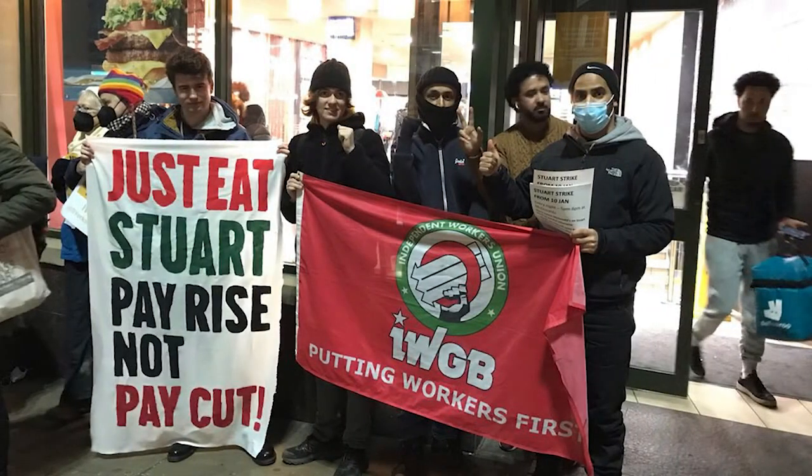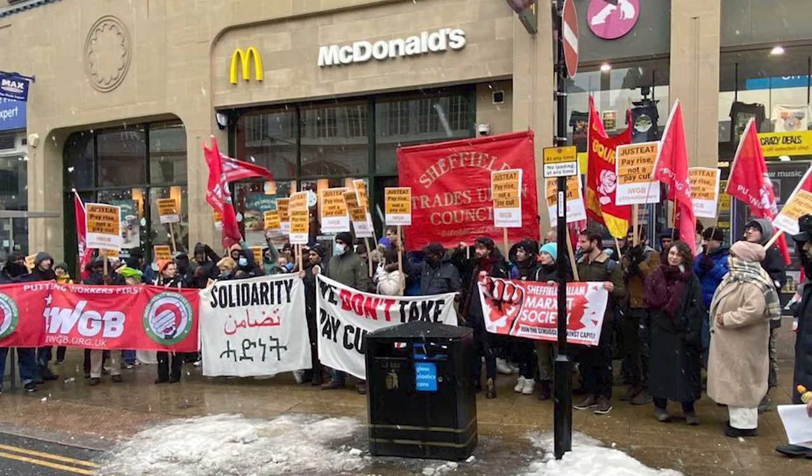In December 2021, a takeaway courier company called Stewart, which is a bit of a bizarre name, cut its basic rate for drivers from £4.50 to £3.30 per delivery in Sheffield. And the Independent Workers' Union of Great Britain called a strike, and the result of this was, amongst other things, some users of Just Eat and Uber Eats weren't able to get their orders delivered on Valentine's Day 2022.